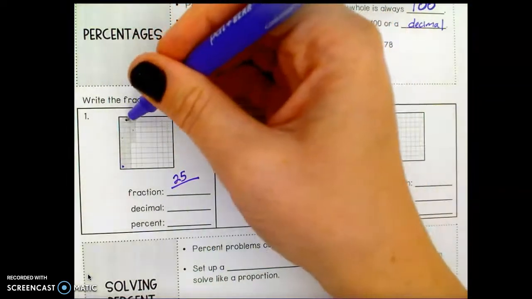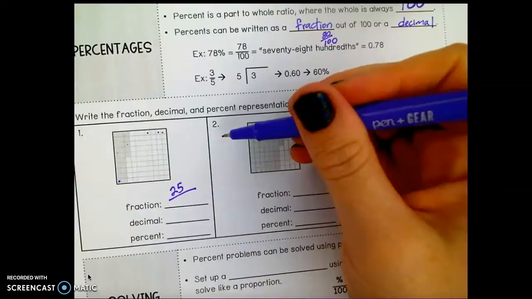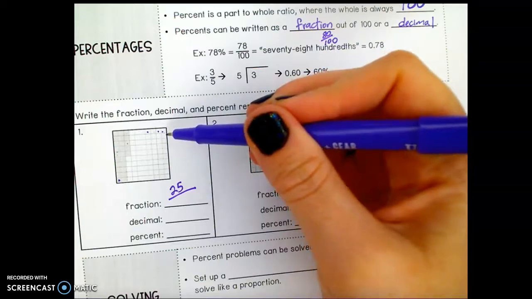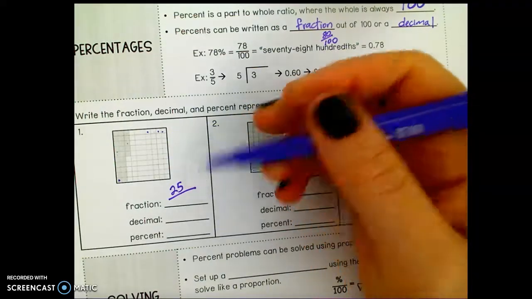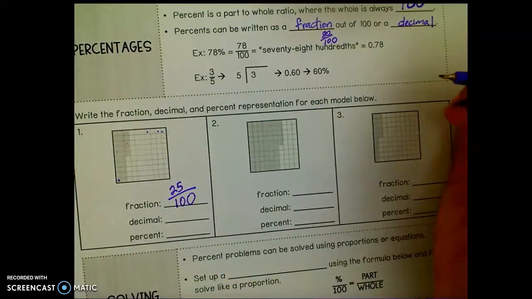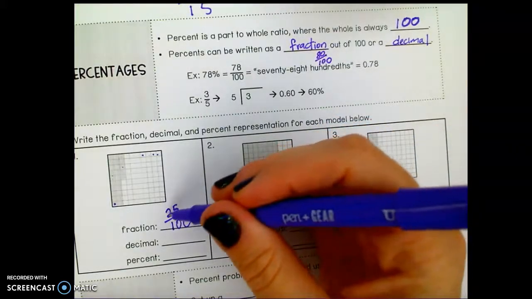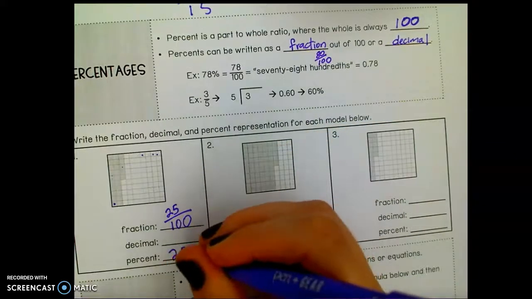And 1, 2, 3, 4, 5, 6, 7, 8, 9, 10. This is a 10 by 10, which means there are 100 squares. So 25 of them are shaded out of 100 total. Well, as you can see, if I have 25 out of 100, then that means this is 25%.